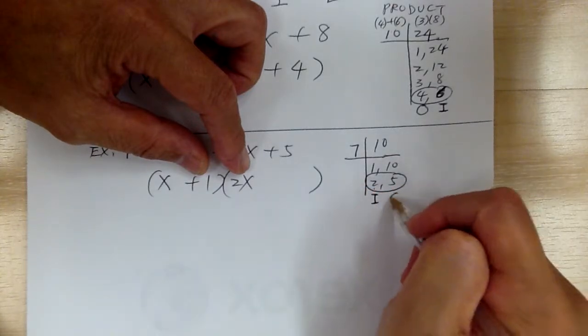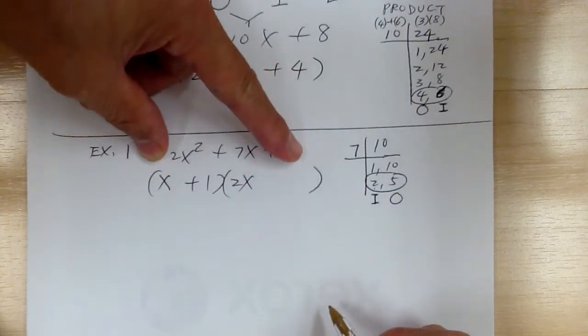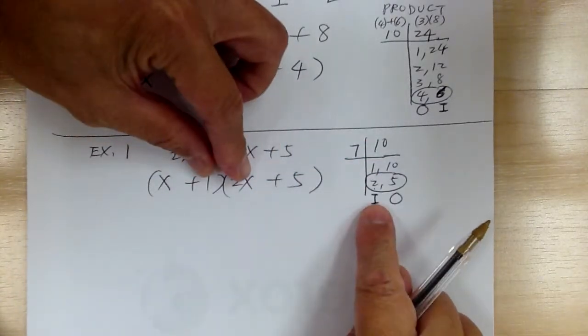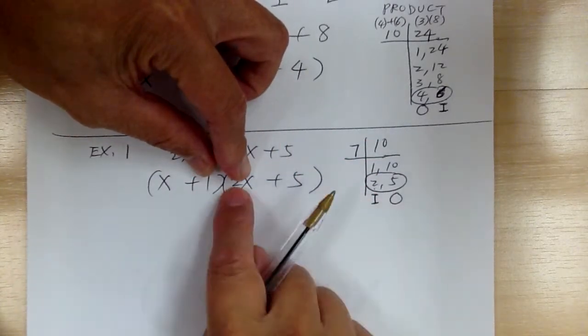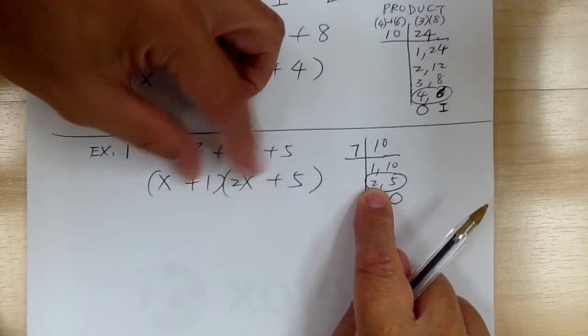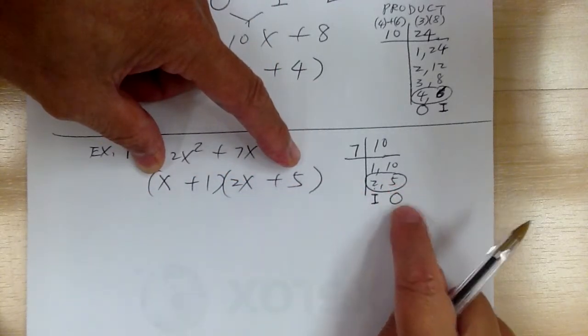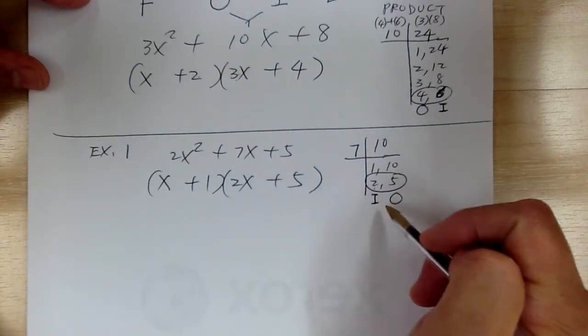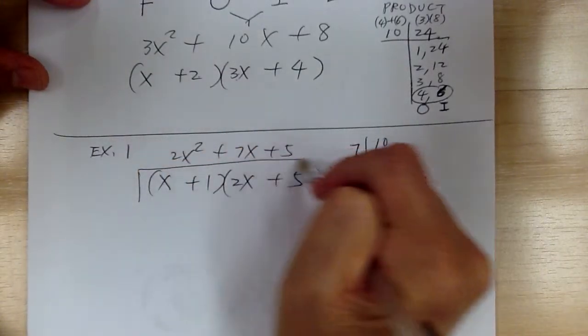And if this is the inside, this might be the outside. So outside, 1 times plus 5. Again, 1 times 2, that's the inside, to get 2. And the outside, 1 times 5 gives you 5, that's the outside. So write it down, it helps you to work it through. And so that's your answer for example 1.